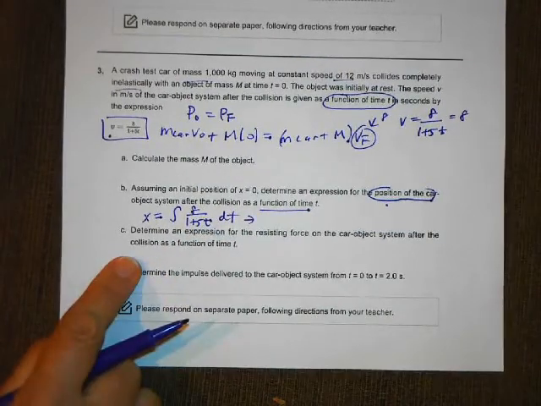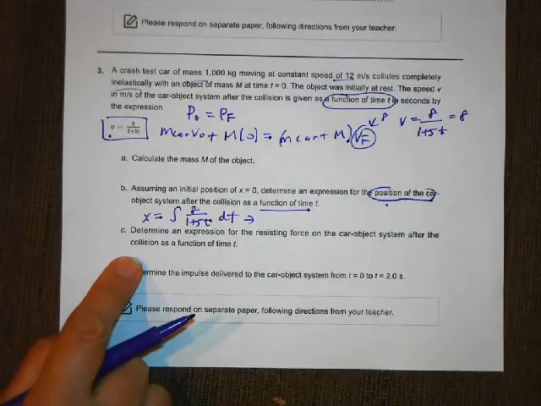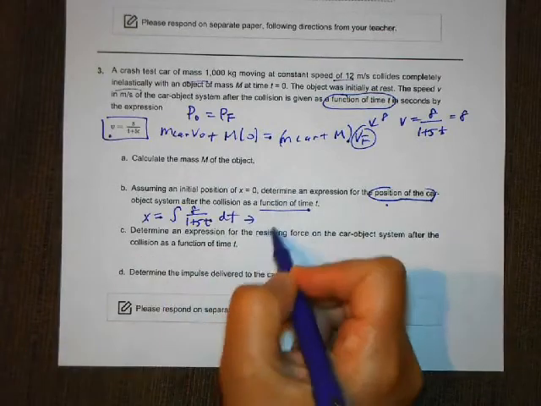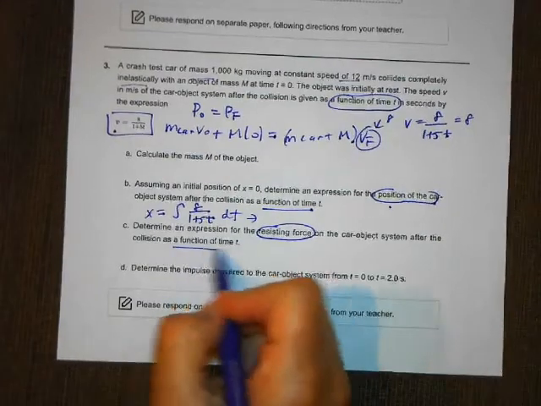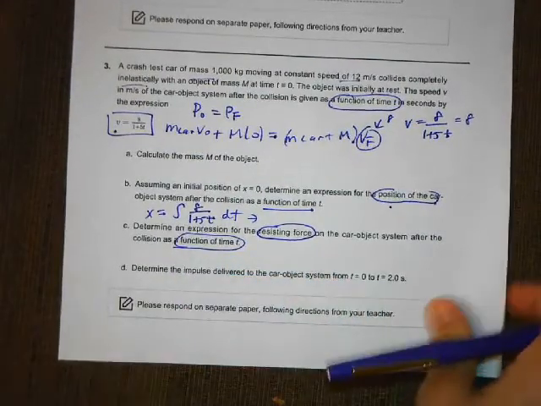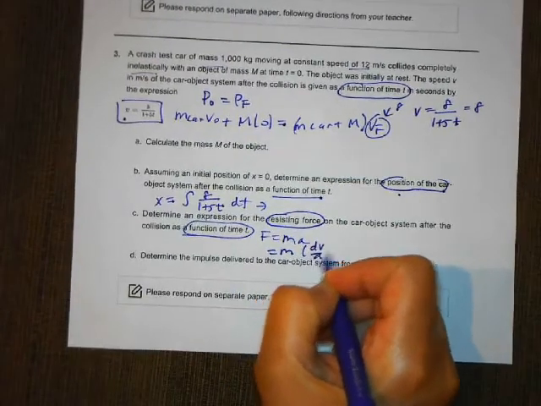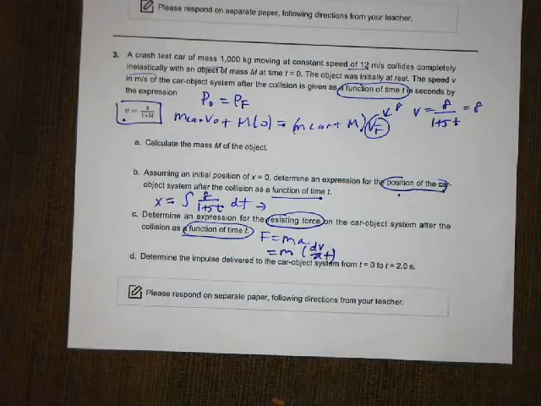Determine an expression for the resisting force of the car object system after the collision as a function of time. So the resisting force, it's a force. And if I want it as a function of time, that means calculus. So anytime I see the word force, F is equal to ma, calculus function of time, so m times dv dt, and that's it. So then you do that.